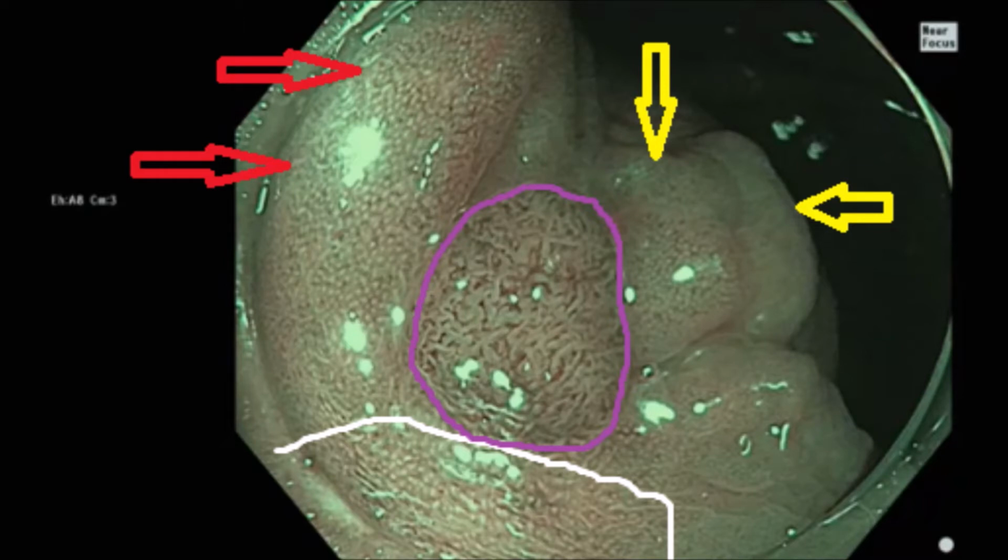All of the brown lines within that purple circle are blood vessels. They are surrounding white structures that are long and tubular. This is obviously NICE 2 or Kudo 3L. So this is the recurrence and it's the target.